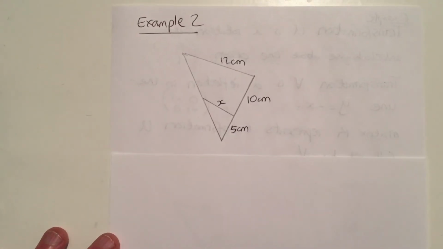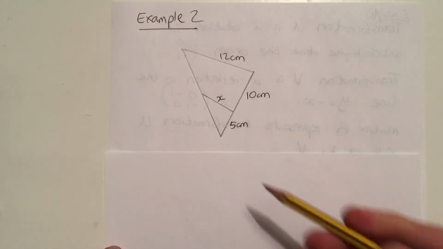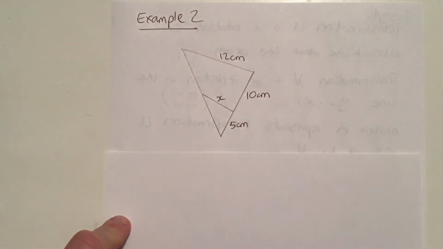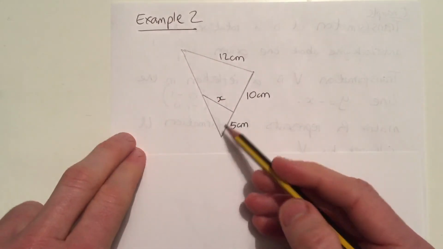Second example. We could be given something like this. Now, to begin with, it might look like we've only been given one triangle, but in fact there are two triangles here. They are hidden, and they are two similar triangles. What I'm going to do is draw these two triangles separately.